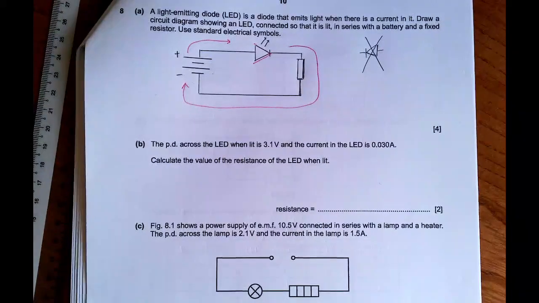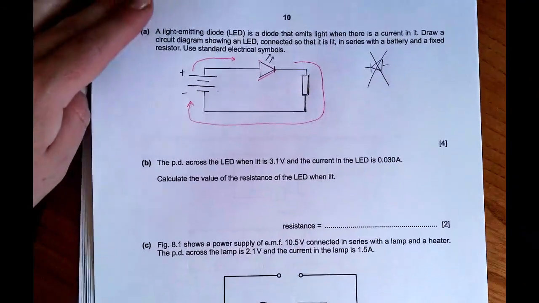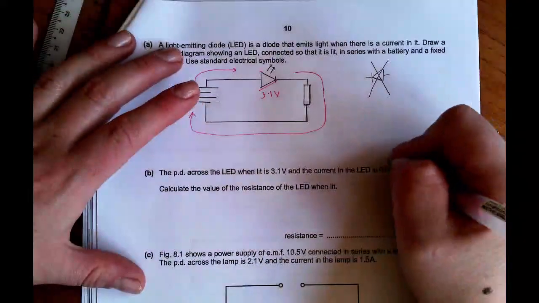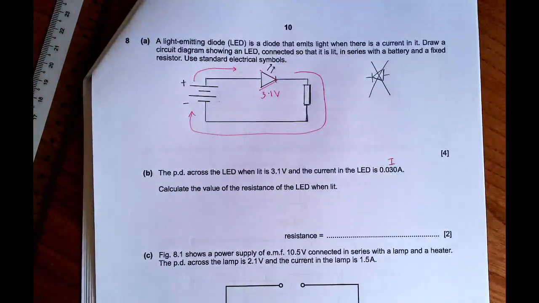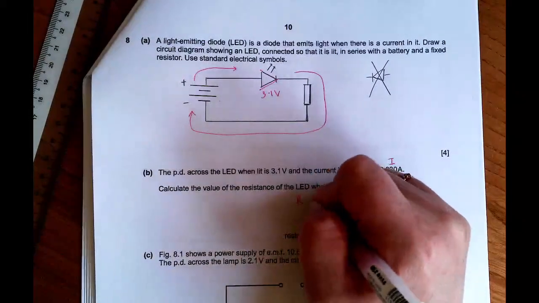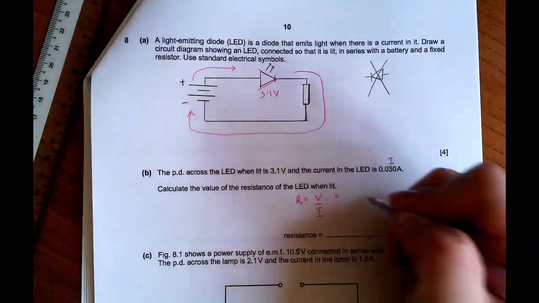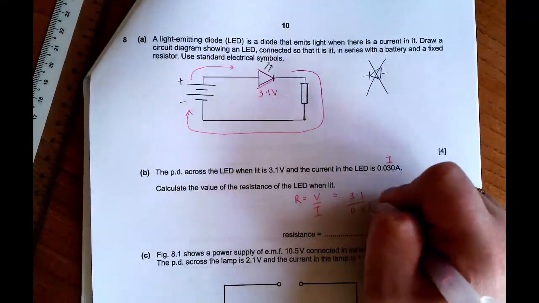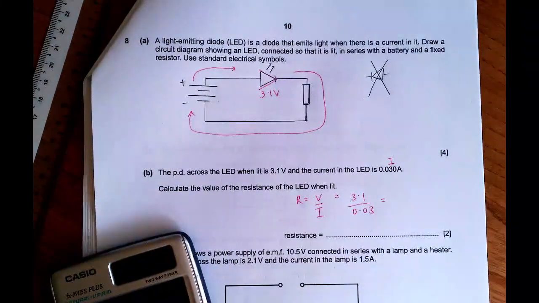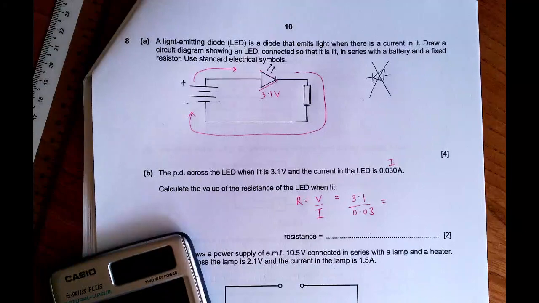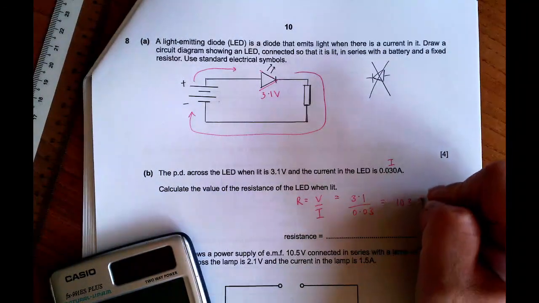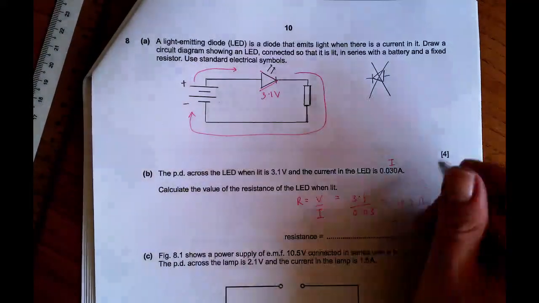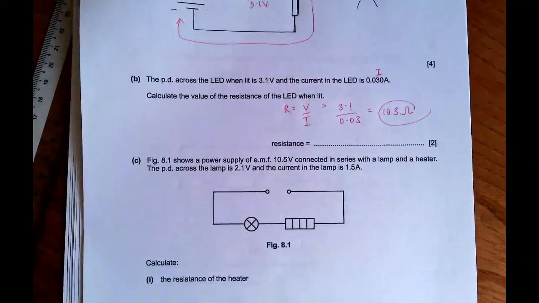So then it says the potential difference across the LED is 3.1 volts, so across here, and the current is 0.03 amps, that's I. For the value of the resistance, you're just doing resistance is equal to voltage divided by current, so 3.1 over 0.03 for your value, and you should get a resistance of 103 ohms, or 100 ohms if you want to round it, that's absolutely fine. Don't forget the unit as well, it's not given to you.